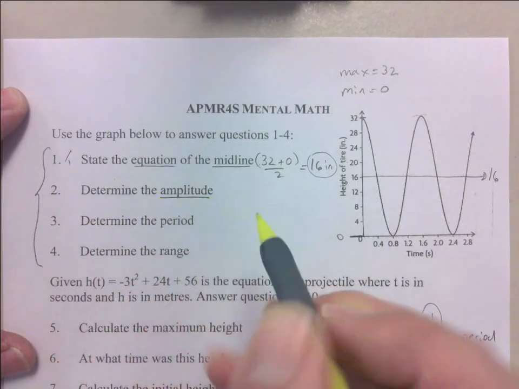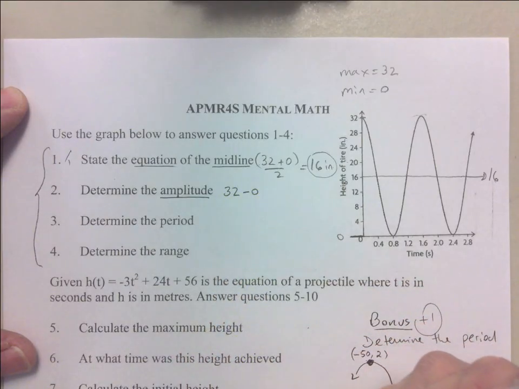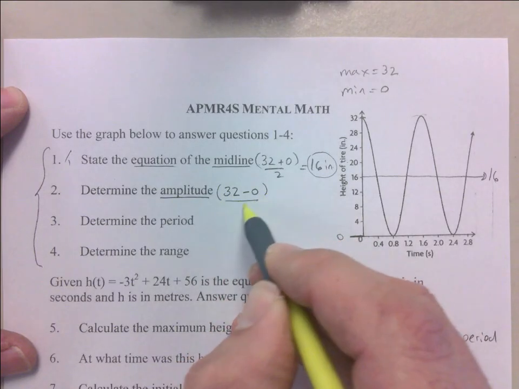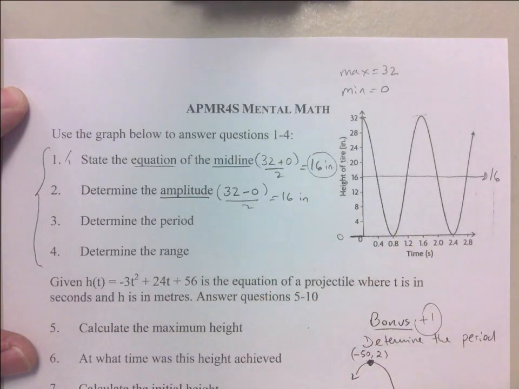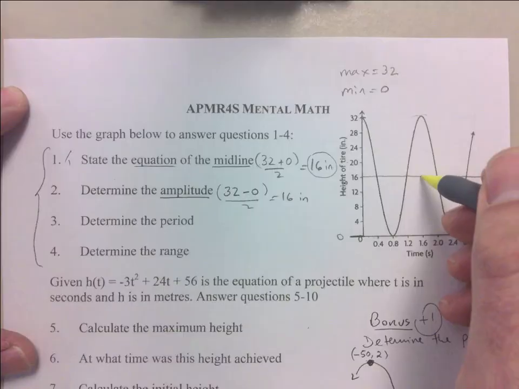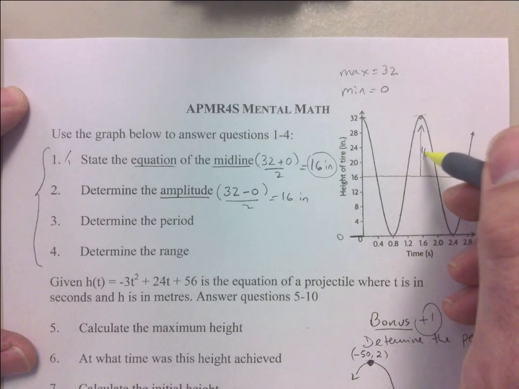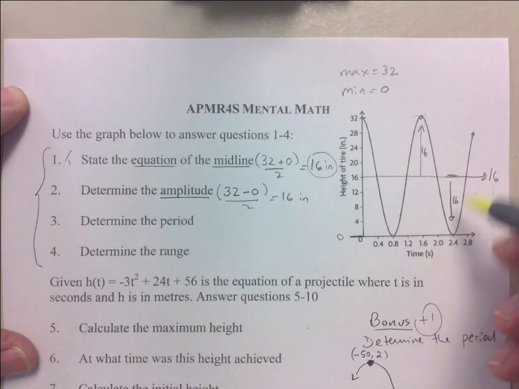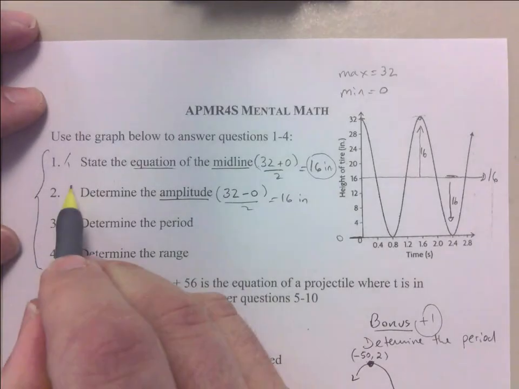Determine the amplitude. We'll go max minus min, and we divide that by 2 as well. It's 16 as well. Does it make sense? Let's see, 16 plus 16 gets you to 32, right? 16 minus 16 gets you to 0, so it makes sense, it checks out. So 1 mark for that.